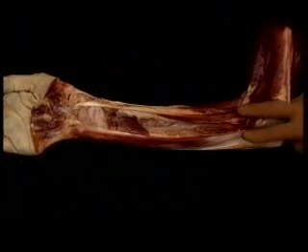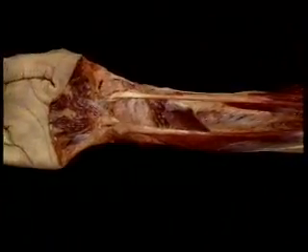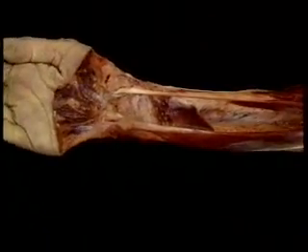The 2 wrist flexors, acting together, produce flexion of the wrist. Acting separately, the ulnar and radial flexors contribute to ulnar abduction and radial abduction, respectively.